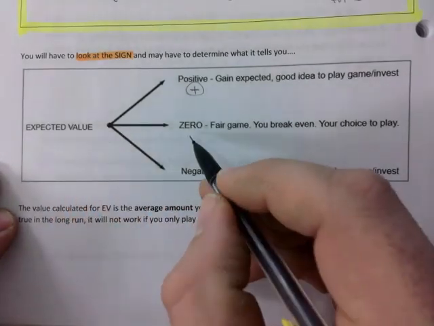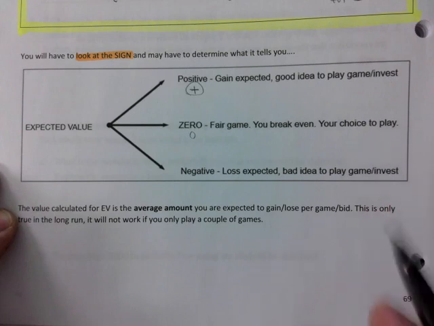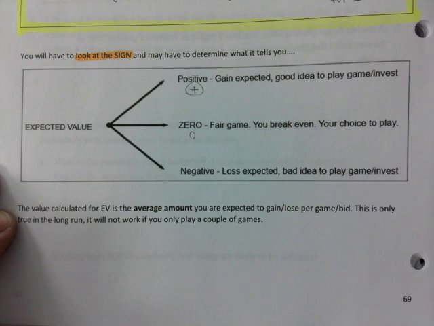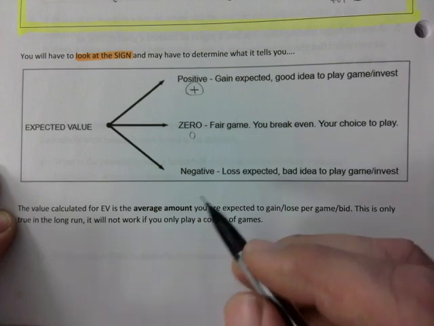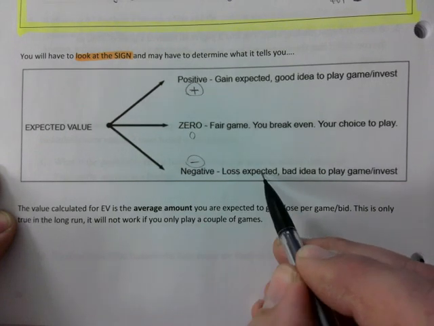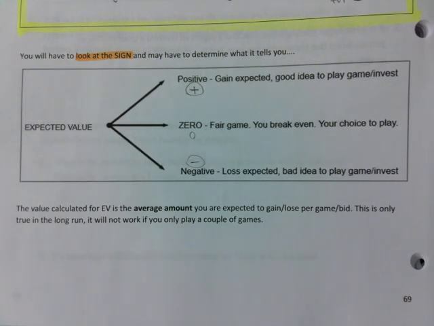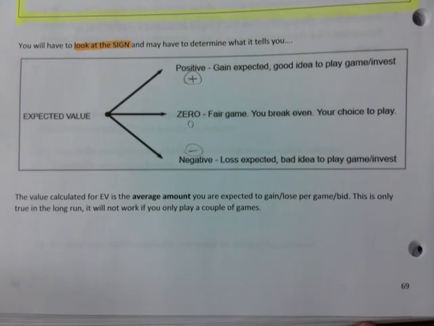So the expected value could be 0. It's a fair game. You break even. Your choice if you want to play. You will overall not really be ahead of the game. You'll be losing sometimes and winning sometimes. But if you have a negative answer, loss is expected, we would say it's a bad idea to play the game or invest. We would say don't do it.